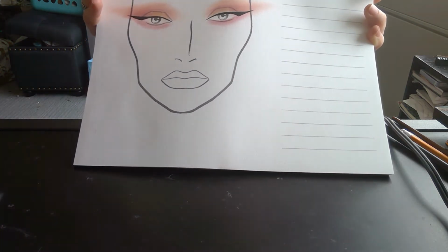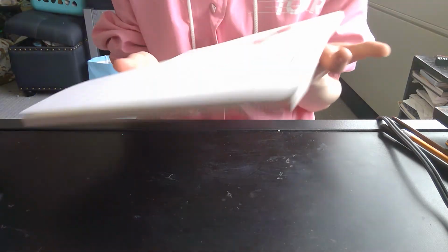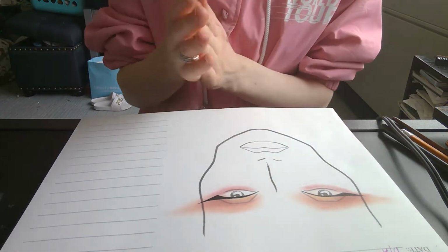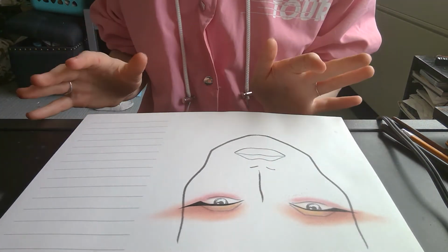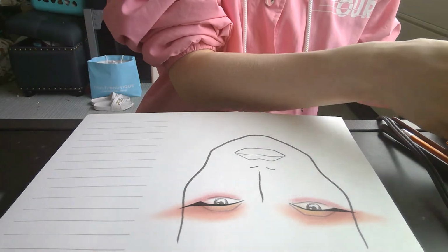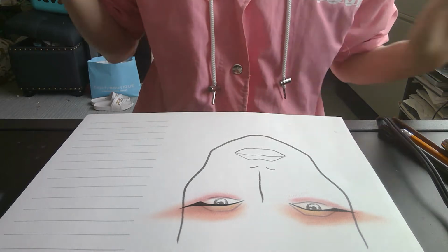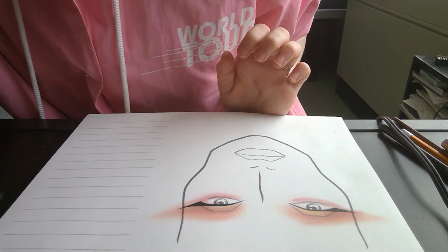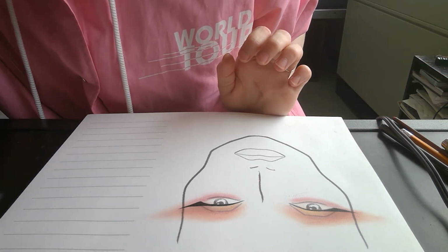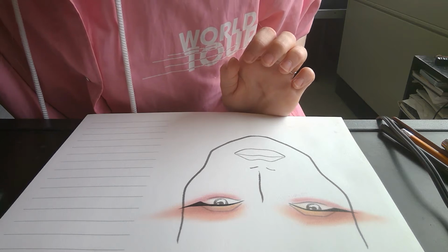Those are our wings. And now we're actually going to start with the eyebrows. So for the eyebrows, I'm just going to move this out of my way. We're just going to be taking a usual eyebrow brush.